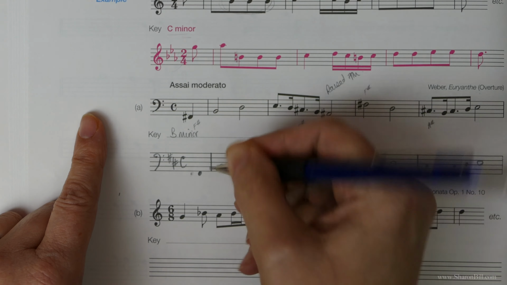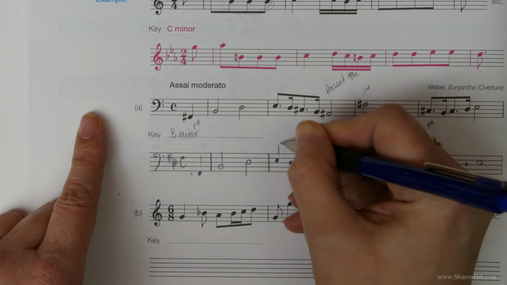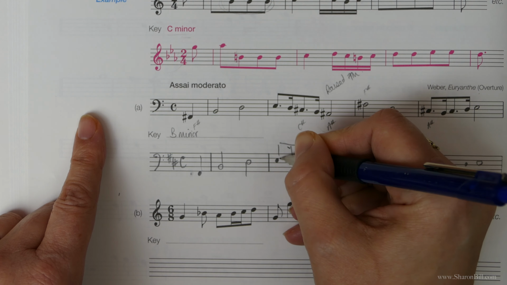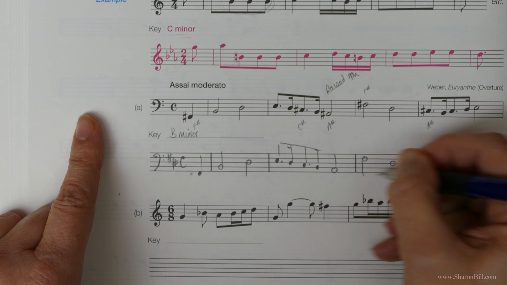There we go. I'll do the stems. Just copy what they've done for the stems. Use a ruler by all means if you feel like it's not working and it's getting a bit too messy. I'm just trying to be quick here.